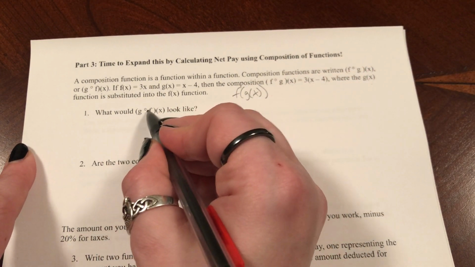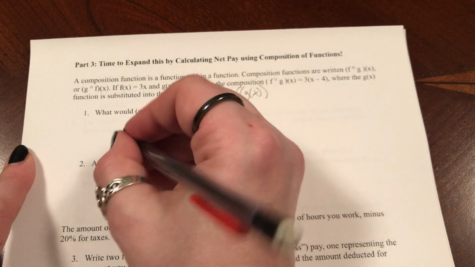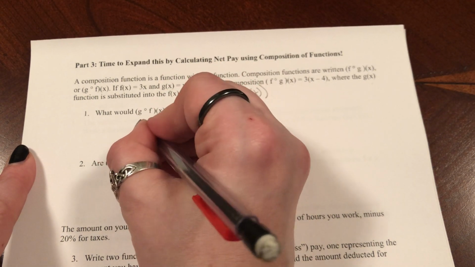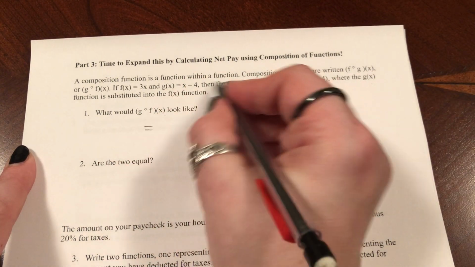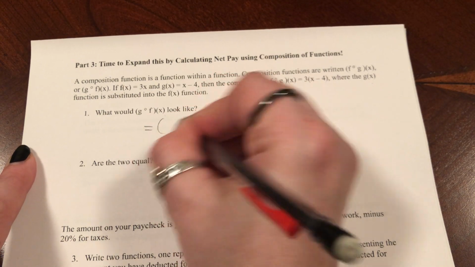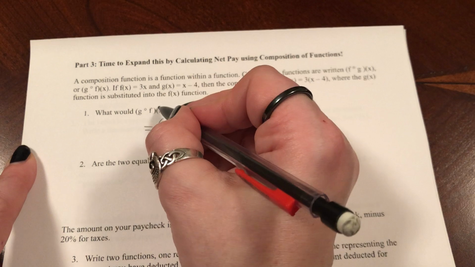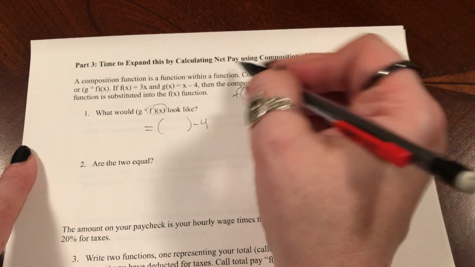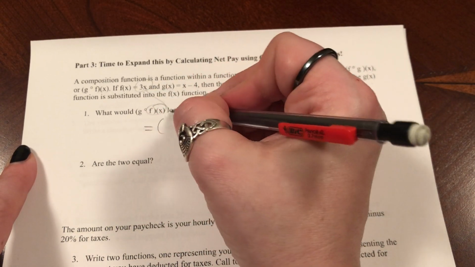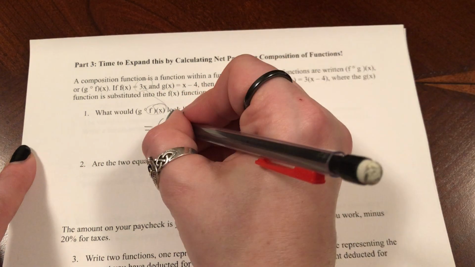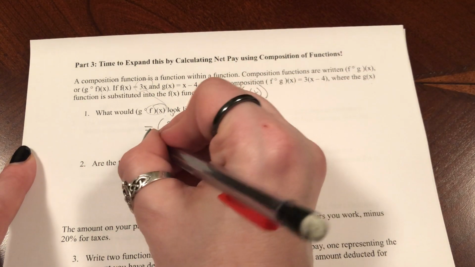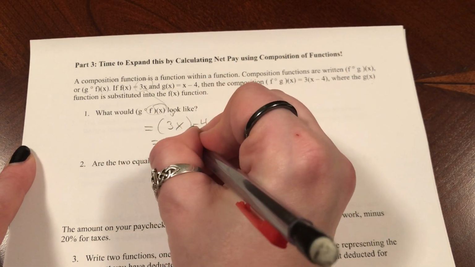So what would g of f of x look like? Well, g of x looks like this right here. We would have something in place of x and then minus 4. Now, if we want to put f of x in place, then we want to take this 3x right here and basically put it into those parentheses. So it would just be 3x minus 4.